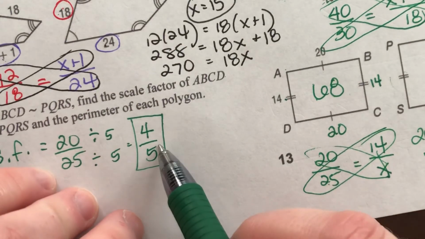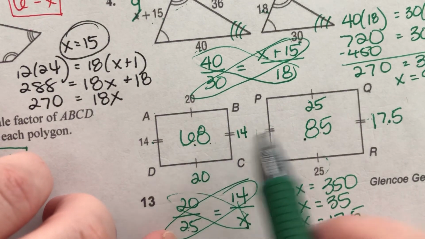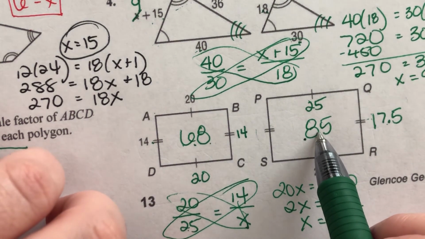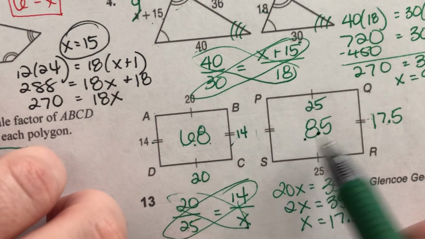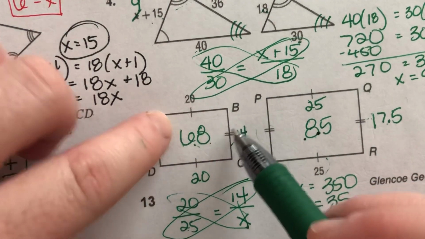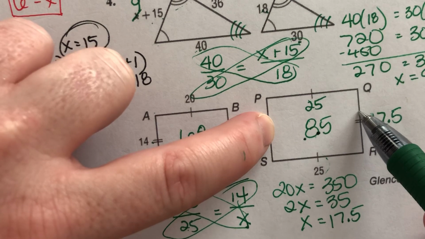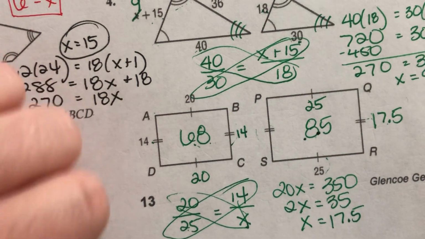If this is 4/5, then the perimeter, this to this, should be 4/5 as well. 68 over 85 should be about 4/5 as well. Make sense? The whole ratio of these sizes to these sizes, everything should be proportionate when these are similar. Because literally I just took the shape and enlarged it a little bit and got this guy. Right? So from here to here, that's 4 to 5, 4/5. Okay, questions? Let me know.